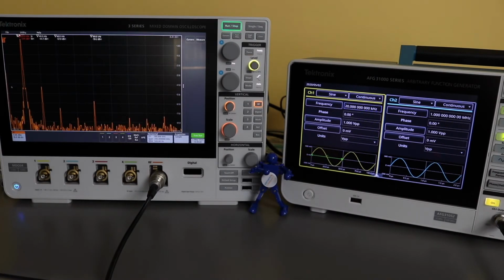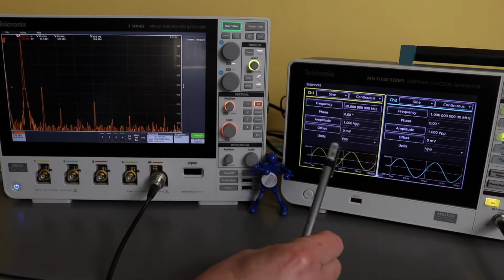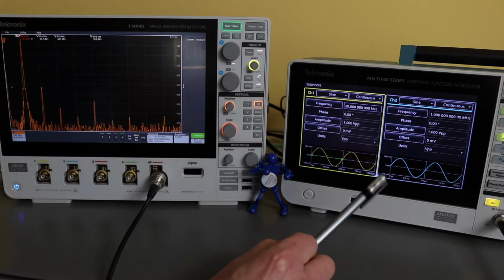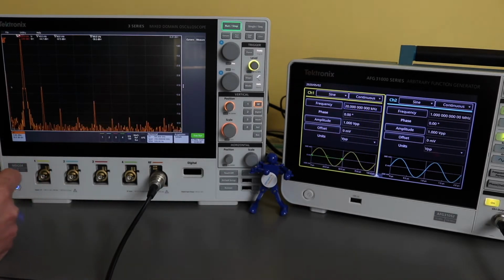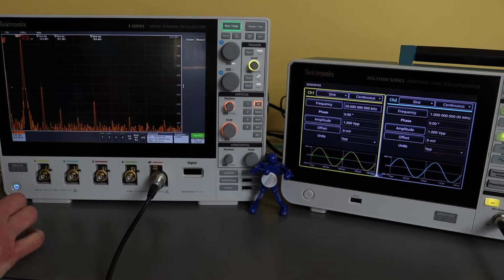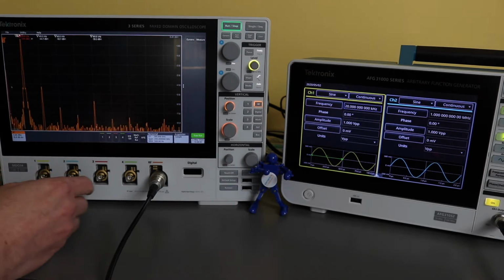This is a demonstration of total harmonic distortion measurement on the AFG31502. I've got the function generator itself, set up to 20 kHz, 1 volt peak to peak output as per the spec from Tektronix. And I've got the spectrum analyzer built into this Tektronix oscilloscope measuring the output.